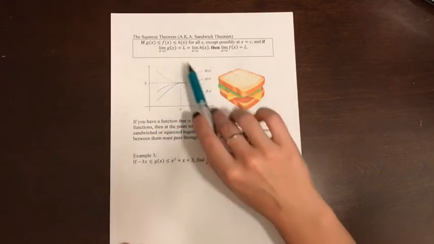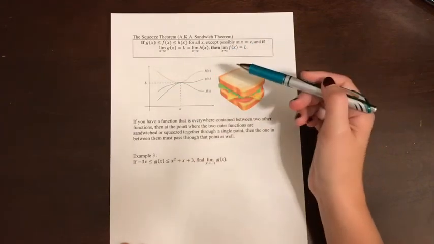And here's kind of a picture of what a possible graph could be.